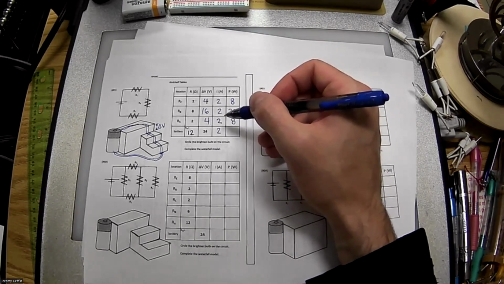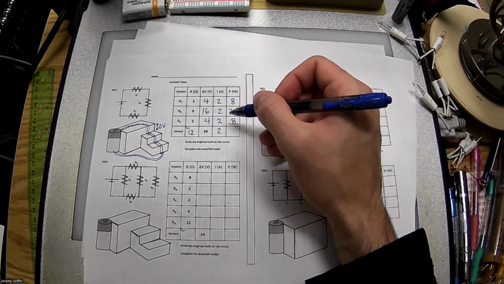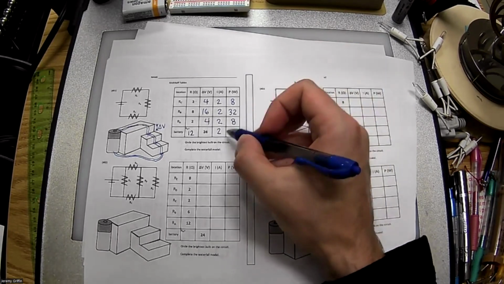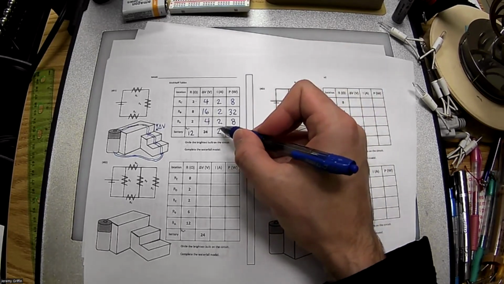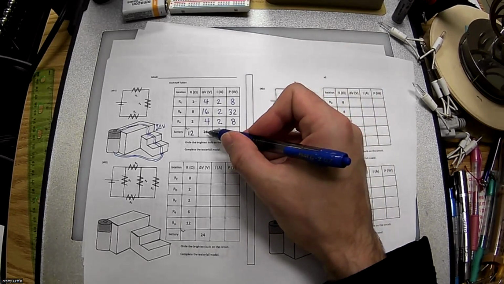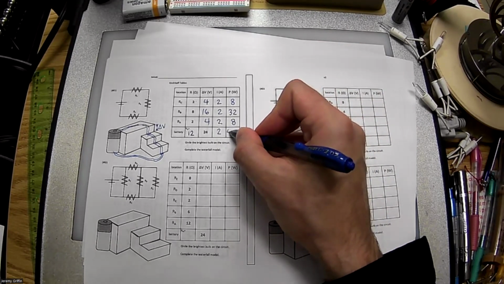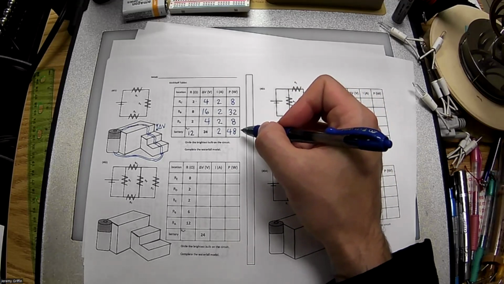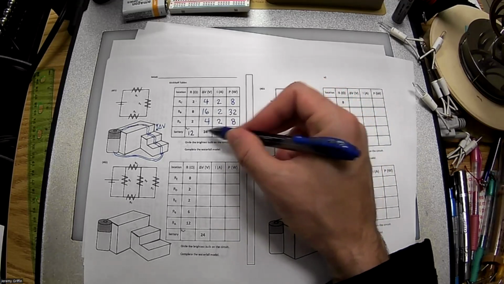I sure hope that the battery is supplying 48 watts to meet the 48 watts demand, like supply and demand. Let's see if it is. So at the point of the battery, what is 2 amps times 24 volts? 48 watts. So there's 2 different ways to get that last cell. You could just apply Joule's law at the point of the battery.